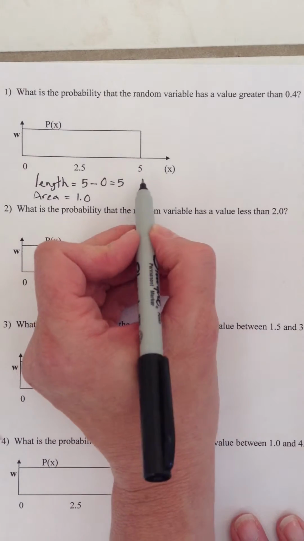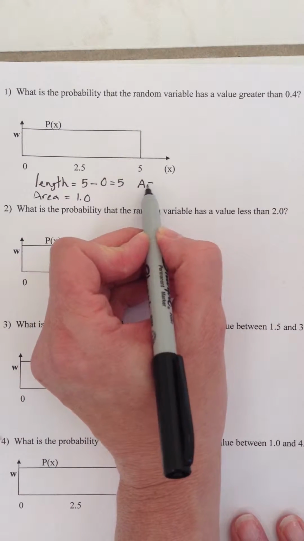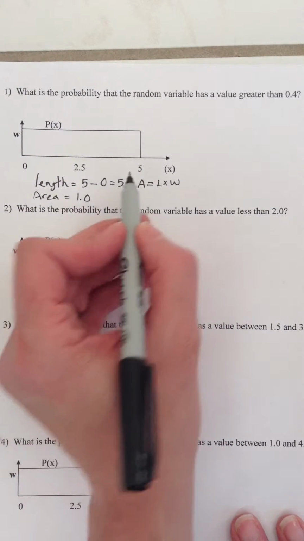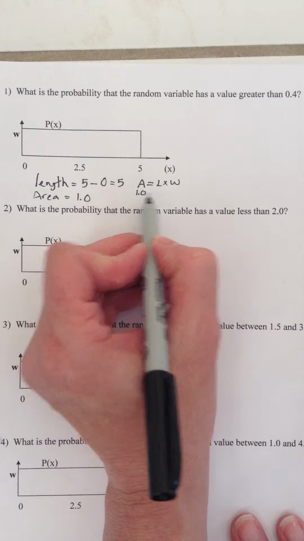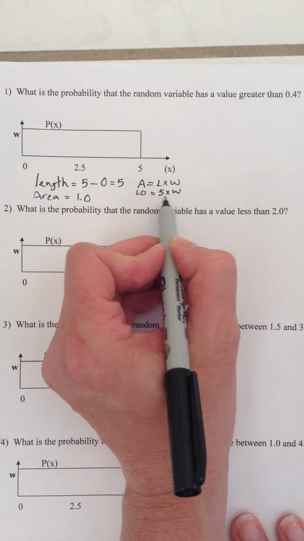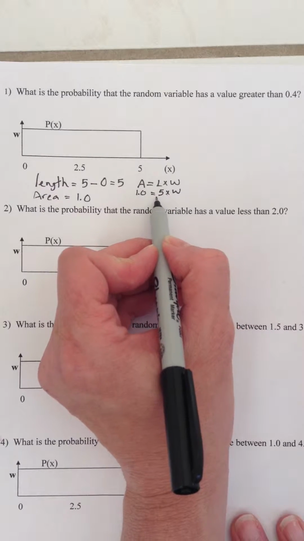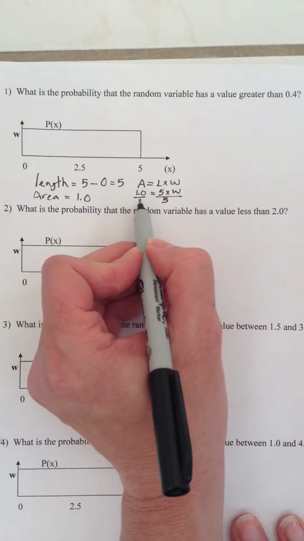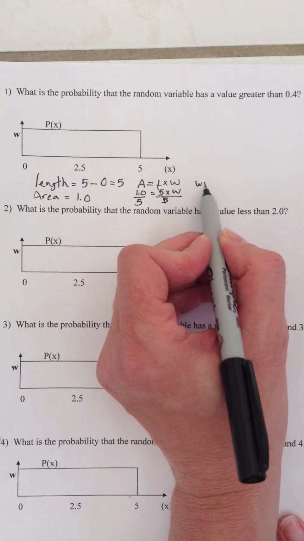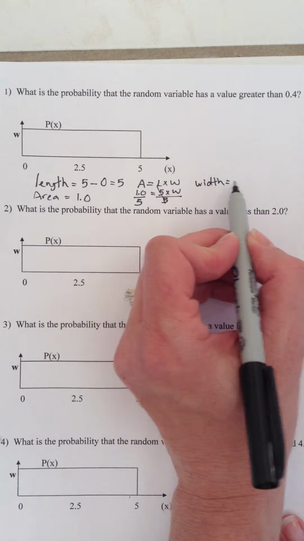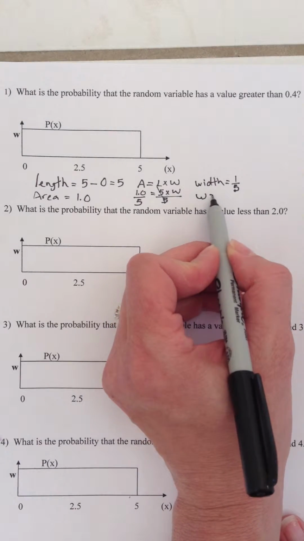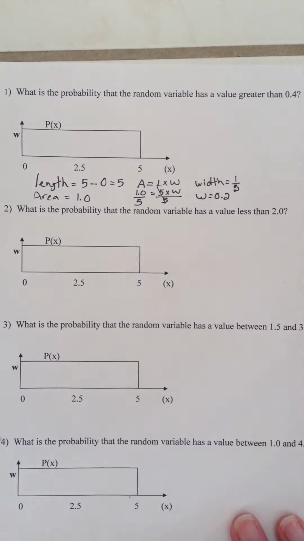So to find our width, we take our formula of area equals length times width and plug in the two numbers that we do know. The area is 1.0, our length is 5, times our width. So to solve for W, do the opposite operation, which means we need to divide by 5. So in this case, our width will equal 1 divided by 5, which means W equals 0.2.